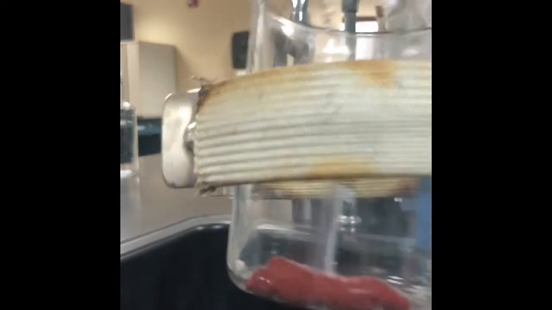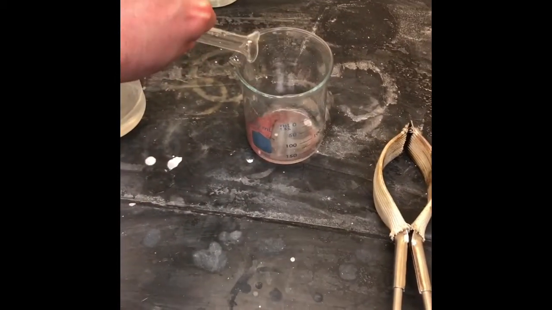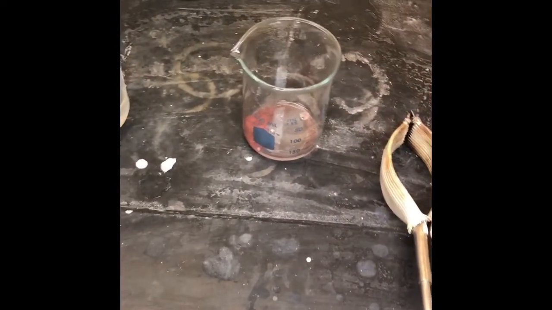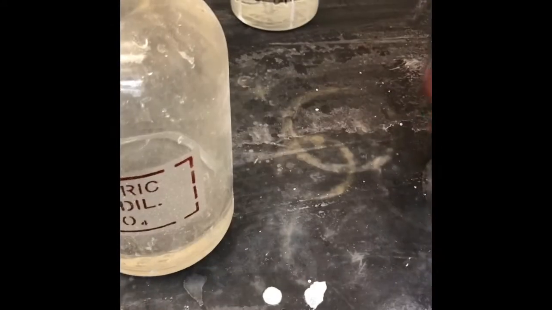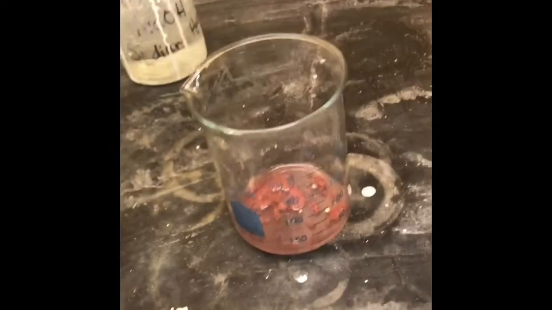See, we're left with this solid right there. Next portion of the lab says we're going to add 5 milliliters of water to our mixture underneath the fume hood. Okay. Swirl around, just make sure we get everything in there.